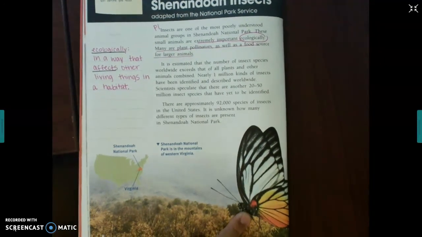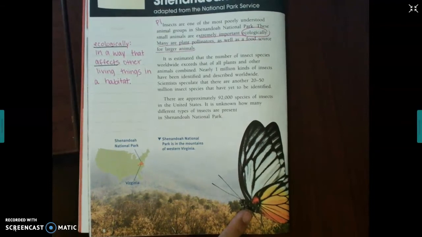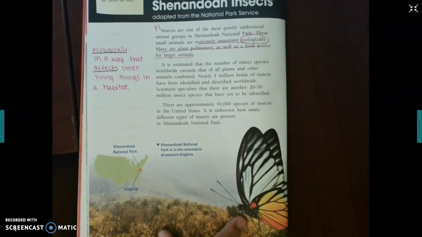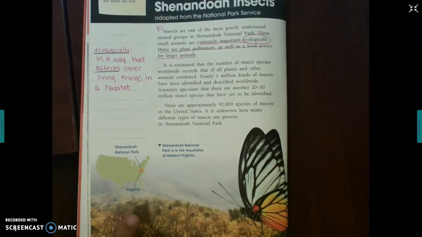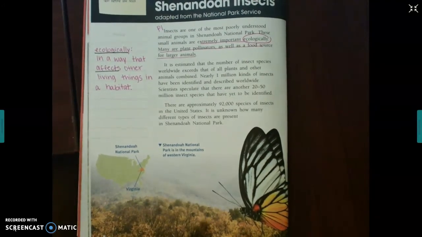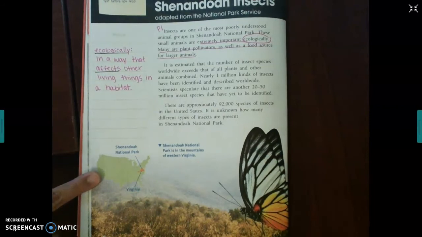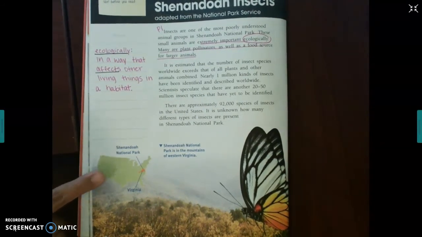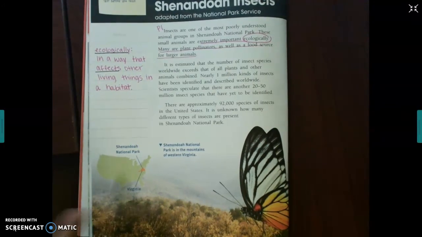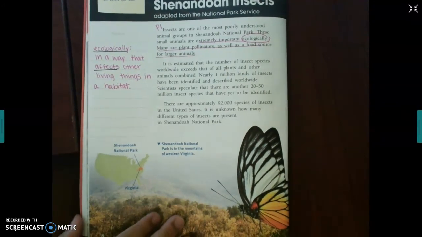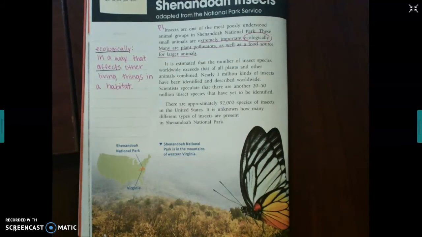There's a photo of a butterfly here that may live in the park, like we said. There's a caption that describes the pictures that are here surrounding the butterfly. I also have a map of the National Park, Shenandoah National Park in Virginia. It tells me where it is. I don't see any charts or diagrams, but those are just some examples from our mentor text.